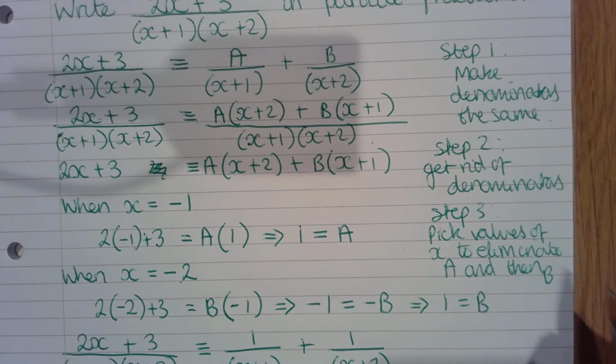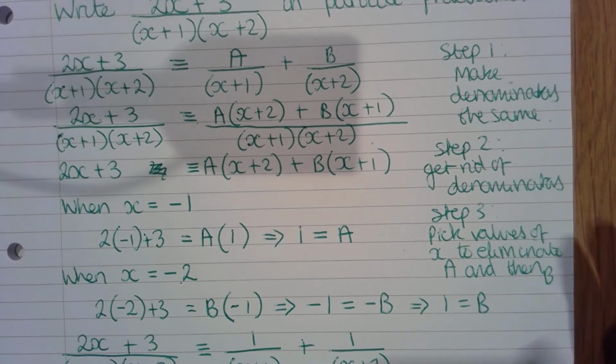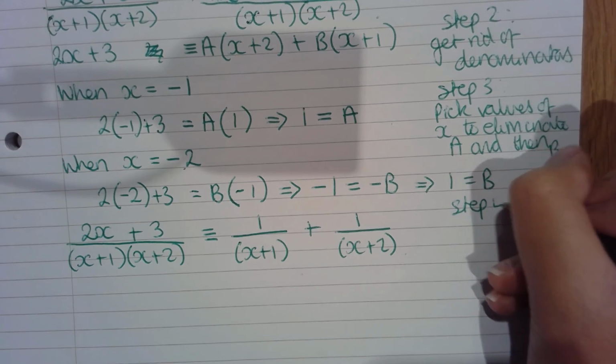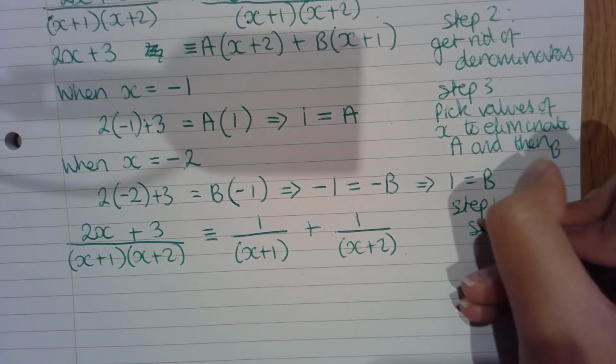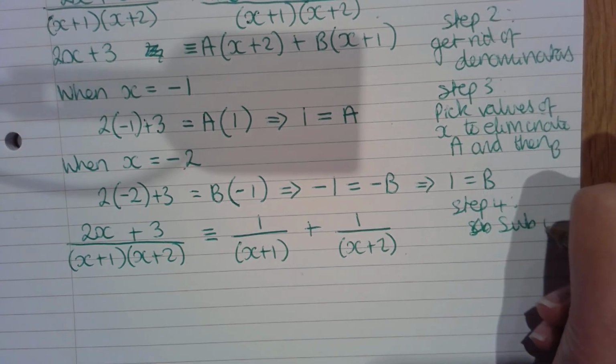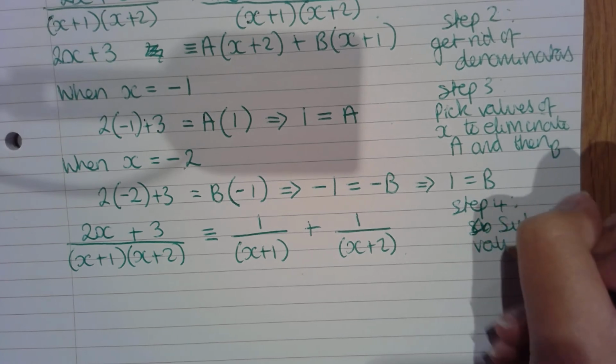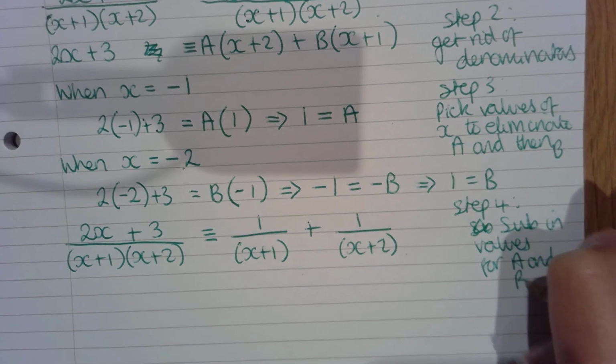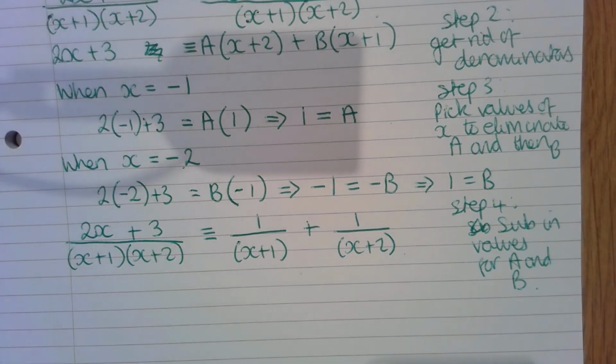You can do B and then A, it doesn't matter, but you get the gist. And then step 4 is to sub in values for A and B. So we rewrite it in a formal way.